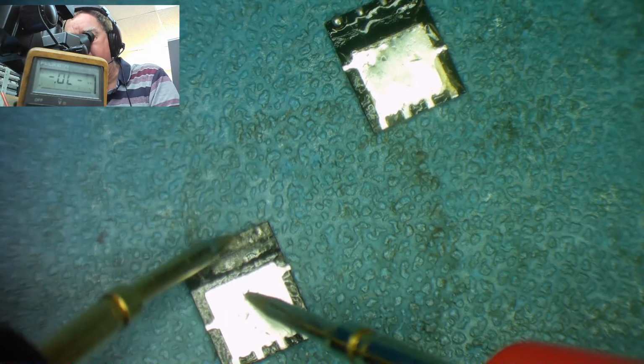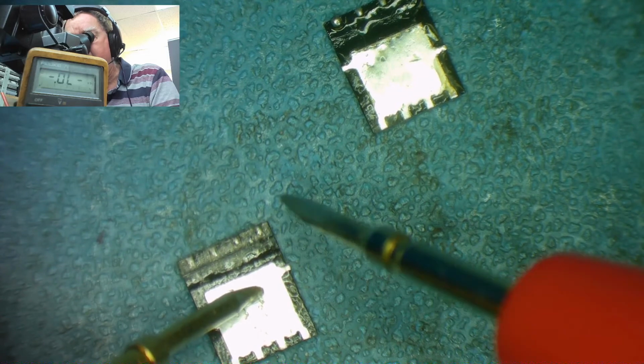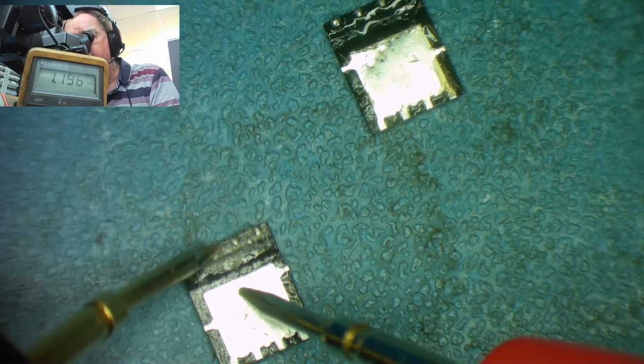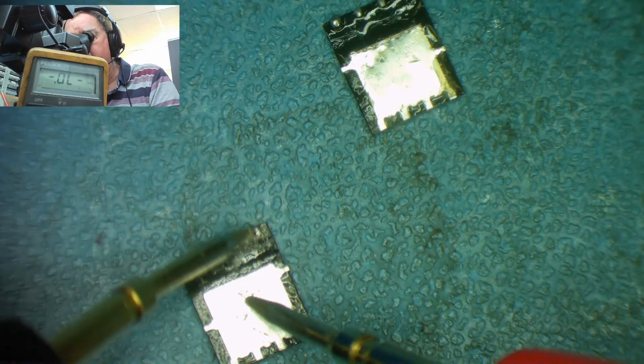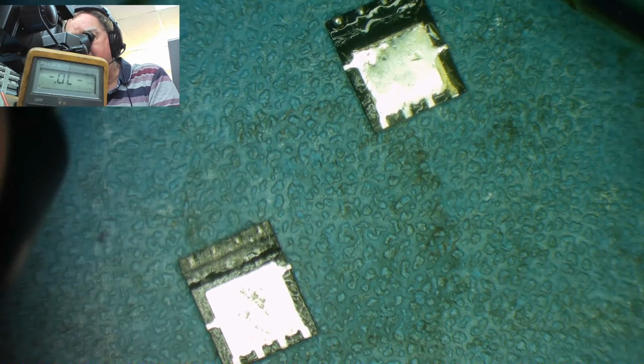Yeah, there's your diode junction off. Once again, red on there, switch it on, it should now have a short. Yeah, until we switch it off. So that's tested that, we know that's good.